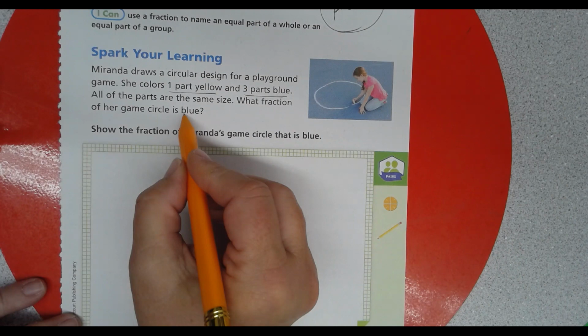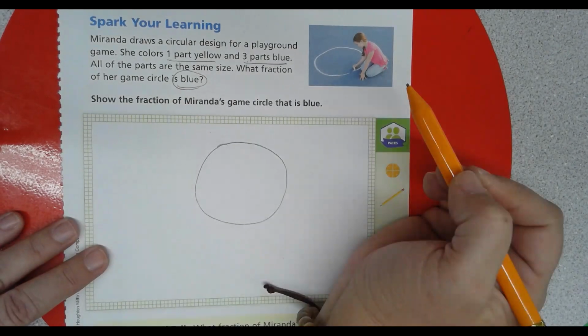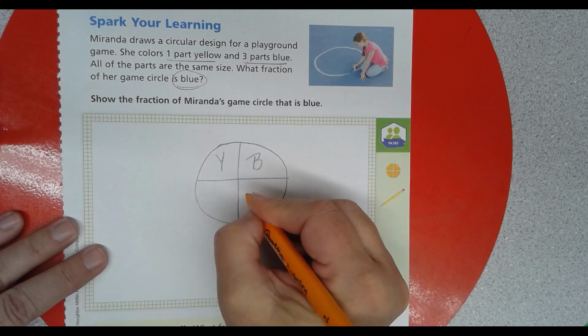What fraction is blue? Okay, so we're going to draw a circle. Now remember, this is just our work mat. Doesn't have to be perfect, but needs to be big enough where you can see. Right, 4. So we're going to go straight down the middle and straight across. And then 1's going to be yellow, so we'll put Y here for yellow. And 3 are blue, so we'll put B's in these others.